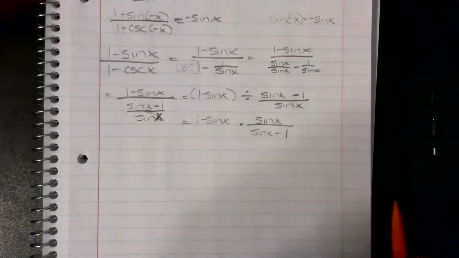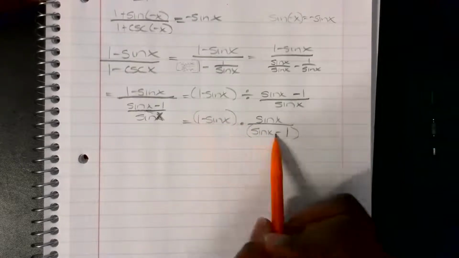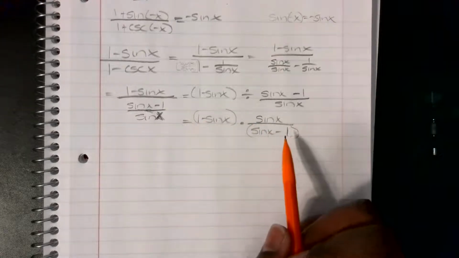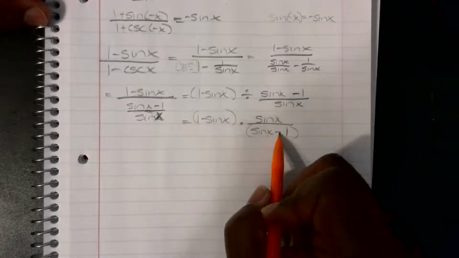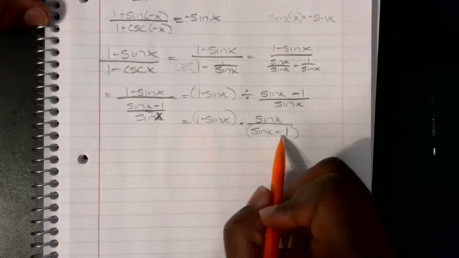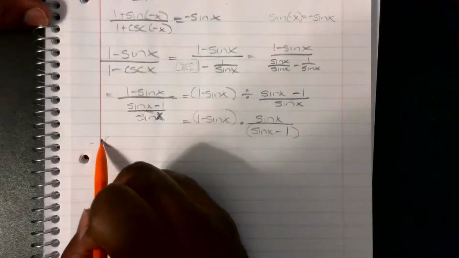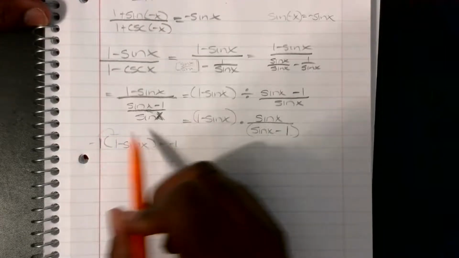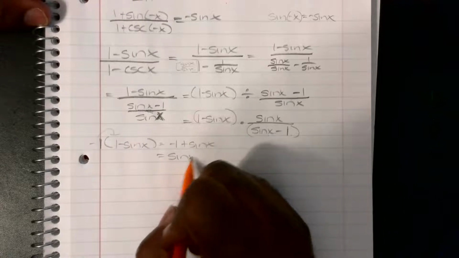All right. Now, here's the thing. 1 minus sine of x and sine of x minus 1 are the same except the sine of x is negative here, positive here, and 1 is positive here, negative here. This is one of those kind of mean tricks in trig. Let me write over here to the side so you can see it. Negative 1 times 1 minus sine of x. Negative 1 times positive 1 is negative 1. Negative 1 times negative sine of x is plus sine of x. That's sine of x minus 1.